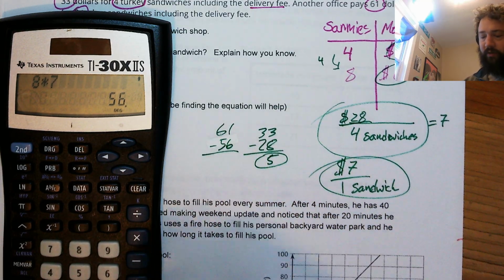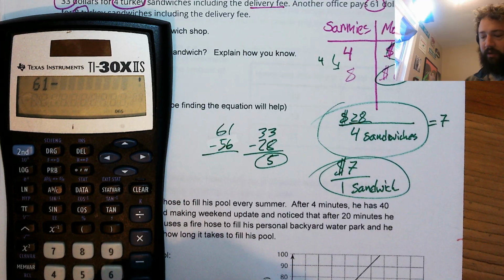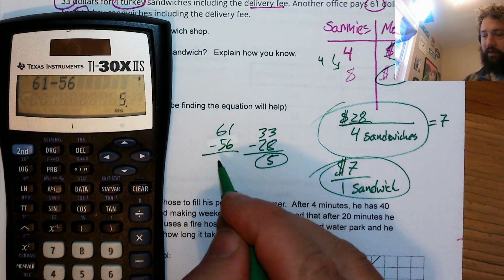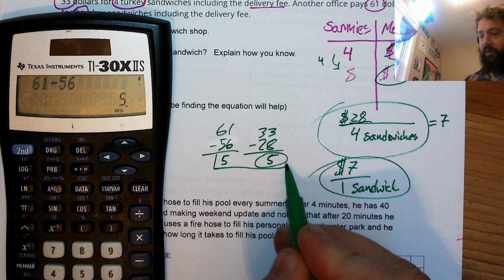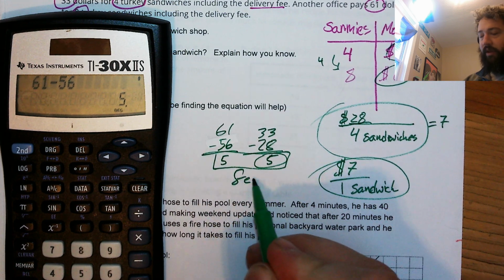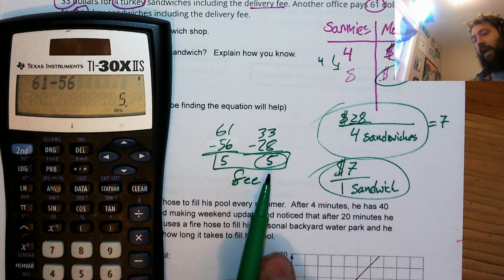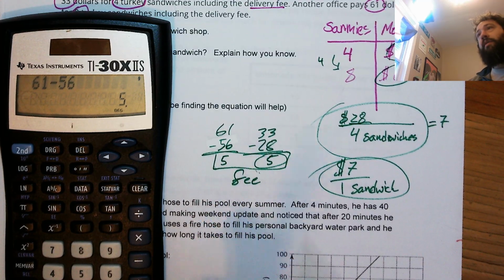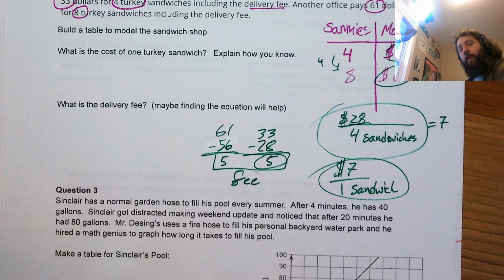I think that's also 5. That is also 5. This is probably the fee, right? Does that make sense? That's the extra that they're charging, and it's the same both times.